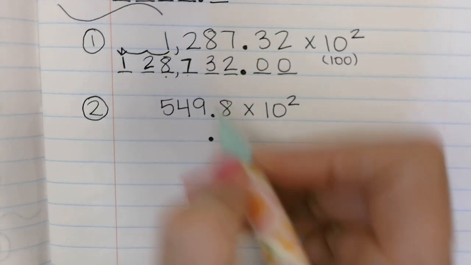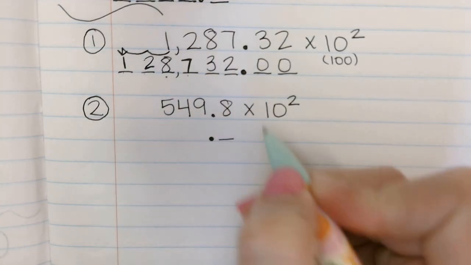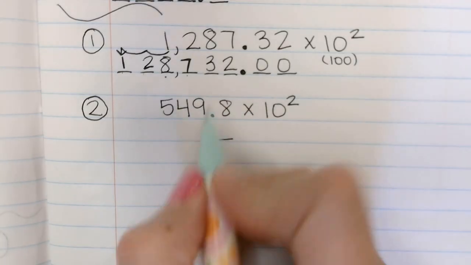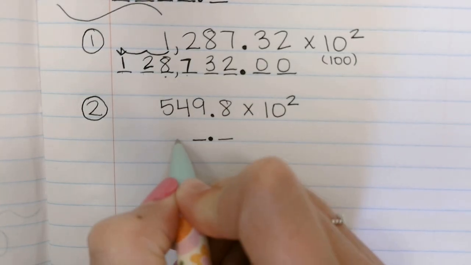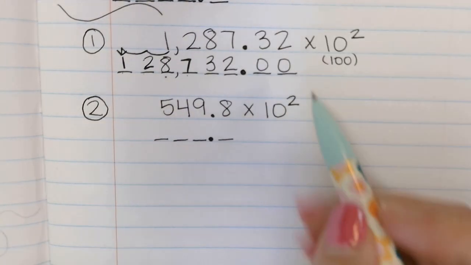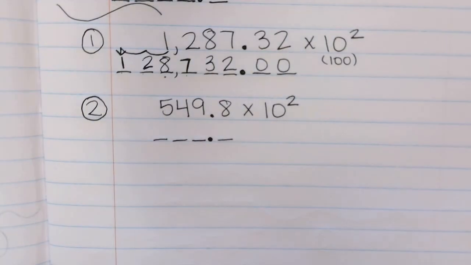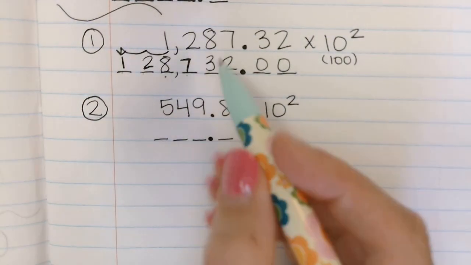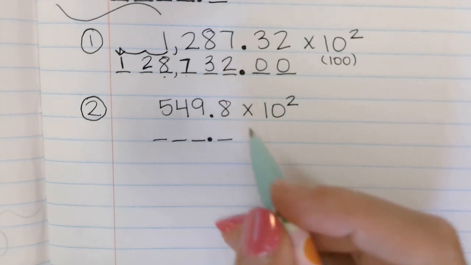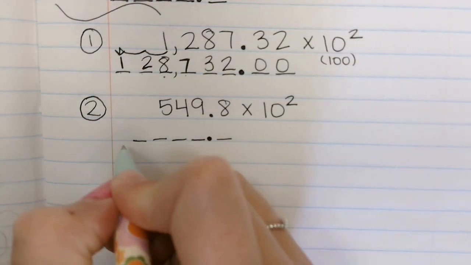I need to draw my spaces that I already have. So I have a space in the 10th place. I've got a 1s, 10s, 100s. How many spaces do I need to add? 2 more. 2 to the what direction? Right or left of my decimal? Left. 1, 2.